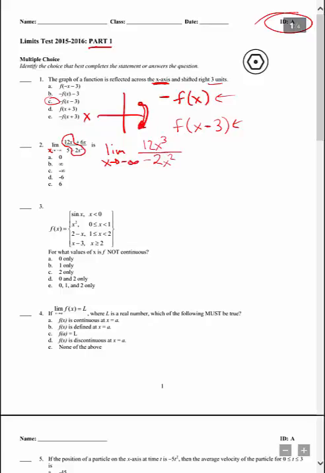If we notice, the numerator is bigger, so it's going to go to either infinity or negative infinity. If you plug in negative infinity, that's 12 times negative infinity cubed divided by negative 2 times negative infinity squared. So that becomes negative 6 times negative infinity cubed, which would be negative infinity, right?